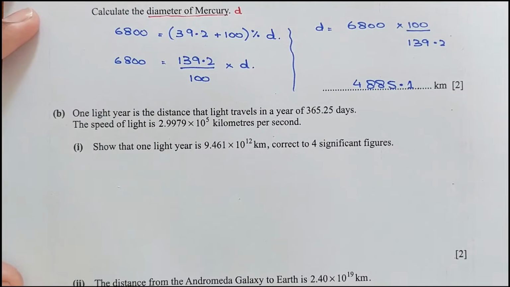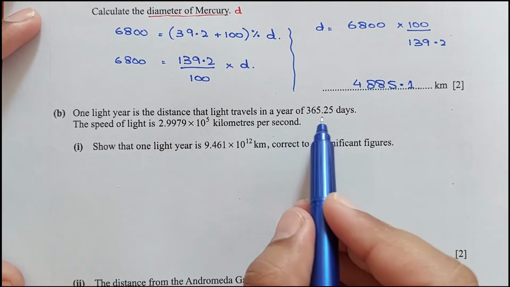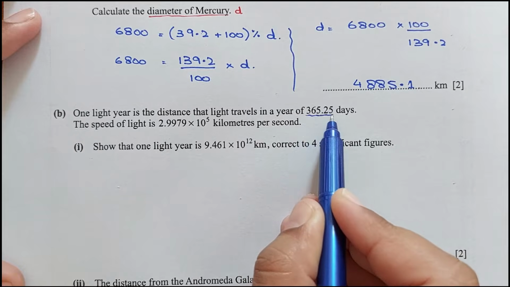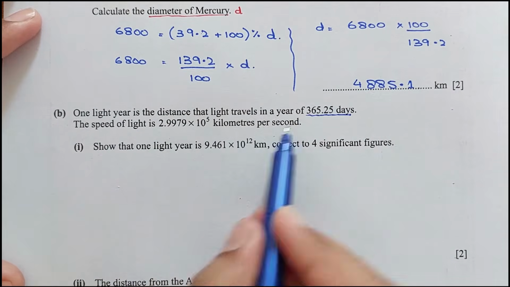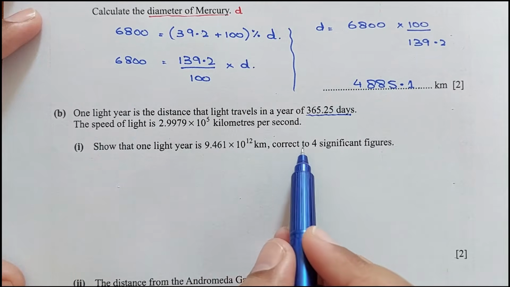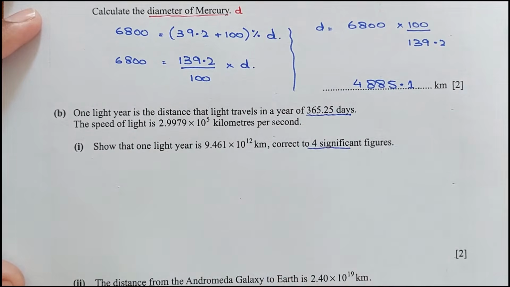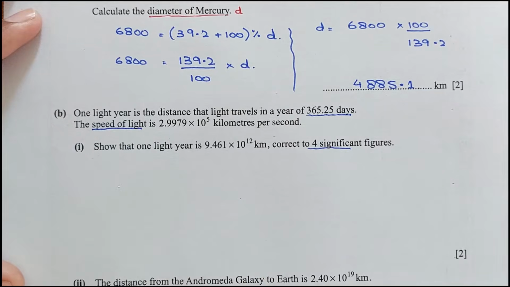Now for part B, 1 light year is the distance that the light travels in a year of 365.25 days. The speed of light is this much kilometers per second. Number 1, show that 1 light year is this many kilometers, correct to 4 significant figures. All right. So we have given the speed of light and we have given the amount of time. We have to show that 1 light year is this much.